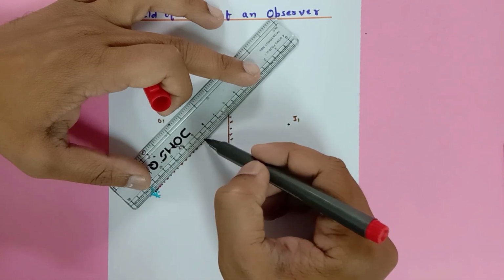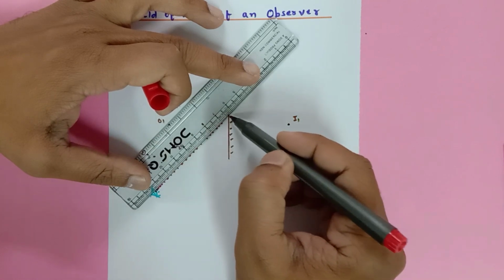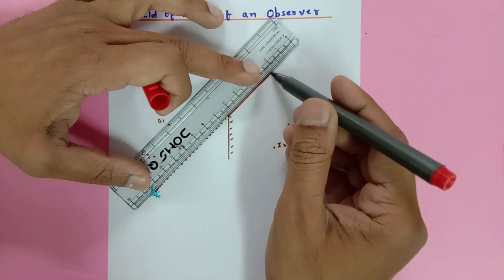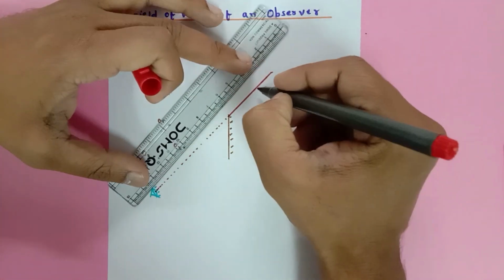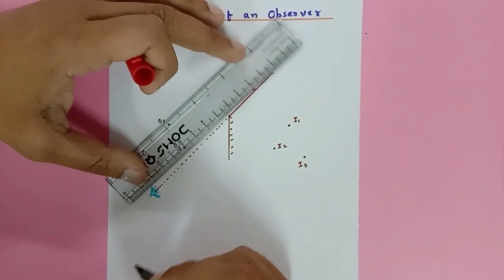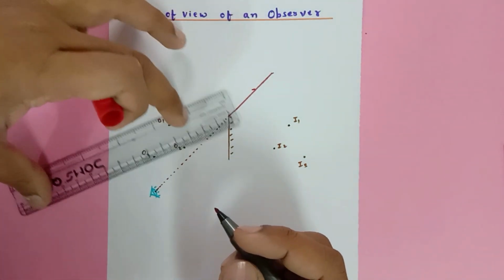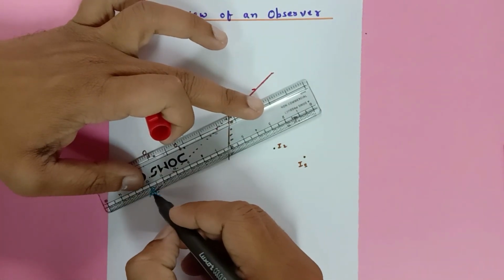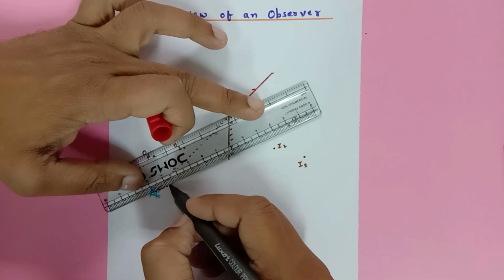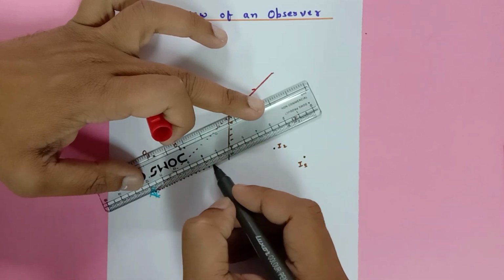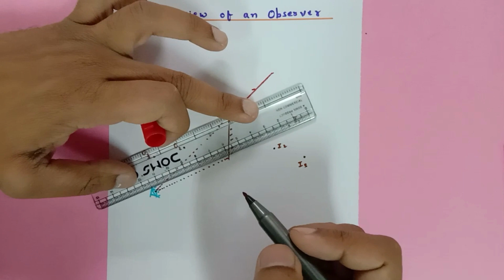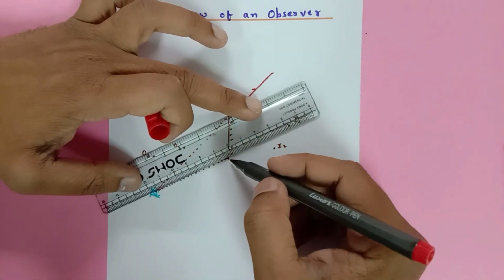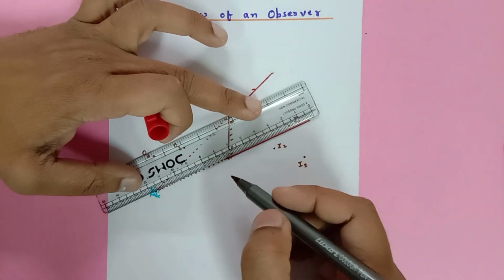Here is the dotted line, this is the edge of the mirror, and now construct a solid line like this. Again another line should come out of the eye, and it should touch the edge of the mirror, and now you extend this line forward like this.